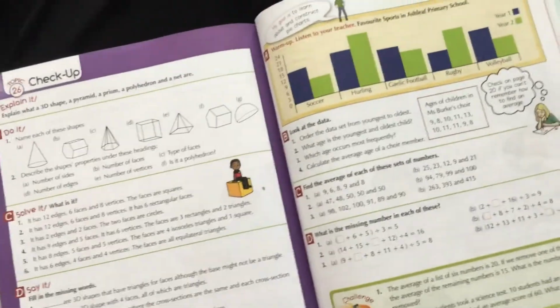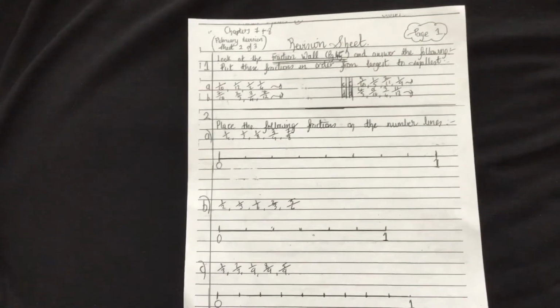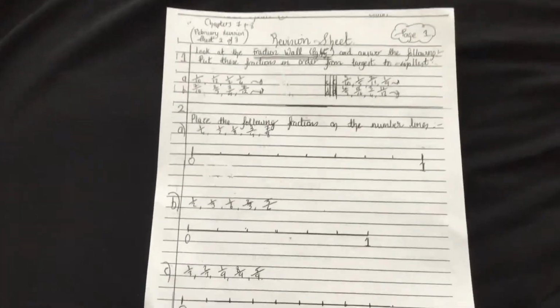Now, because of revision, there'll be no new wave in maths this week.